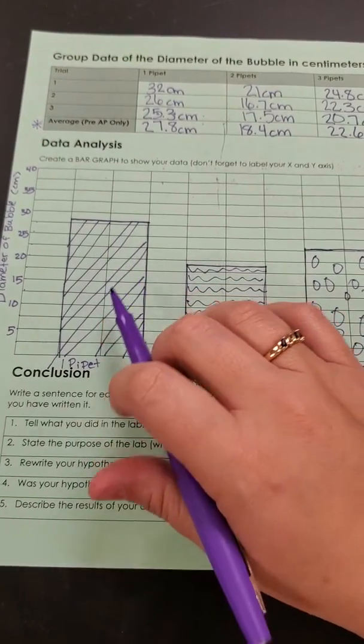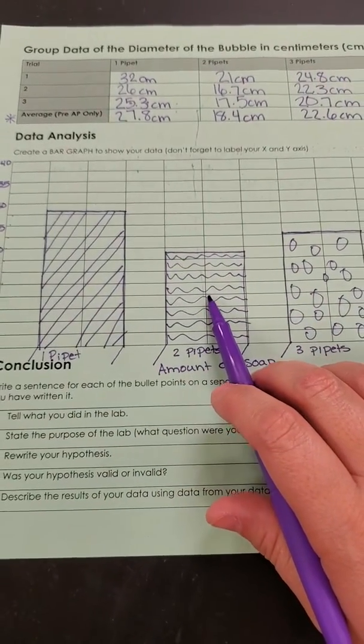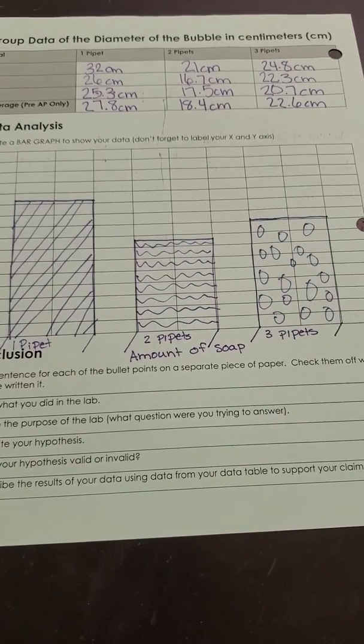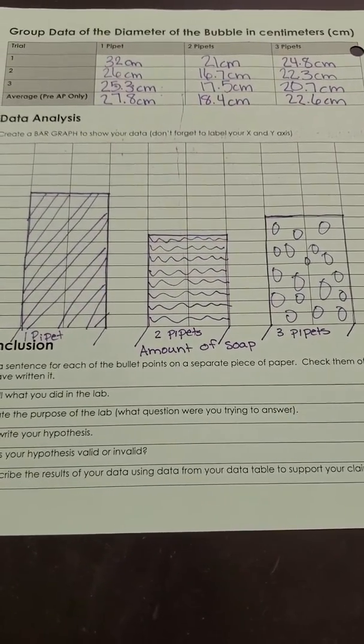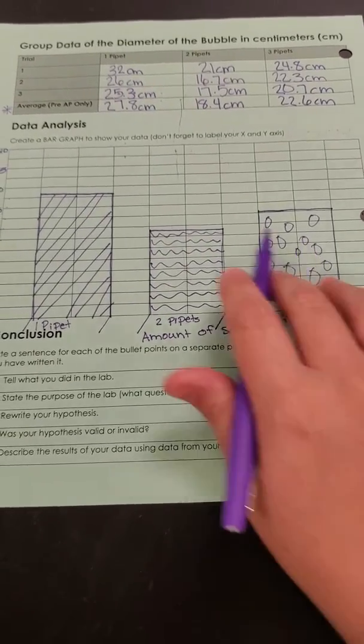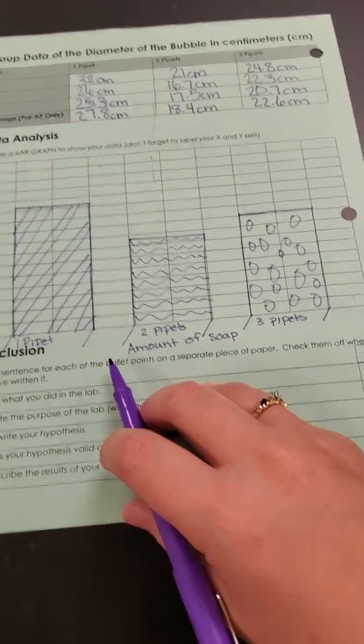So here are my graphs. 1 pipette, 27.8, 2 pipettes, 18.4. I don't think we can draw a conclusion on answering this question or not. I think there would need to be more experimentation and data because this is not conclusive. Does not look like there's a yes or a no.